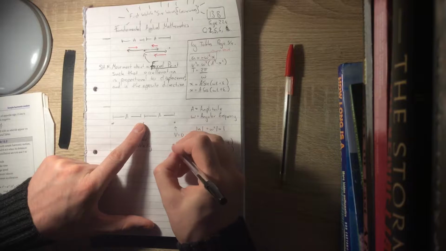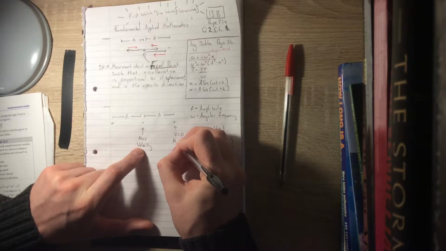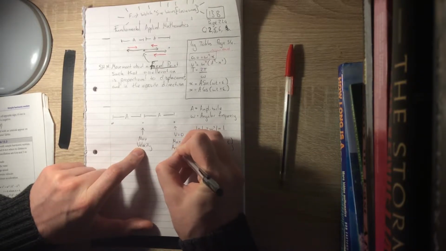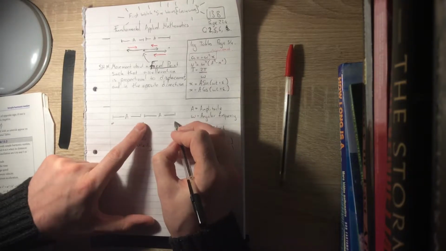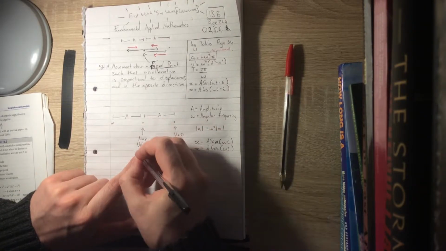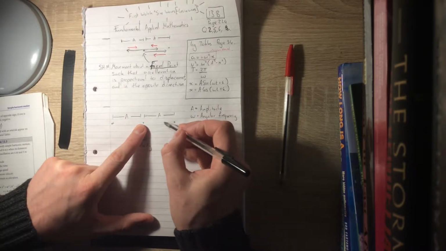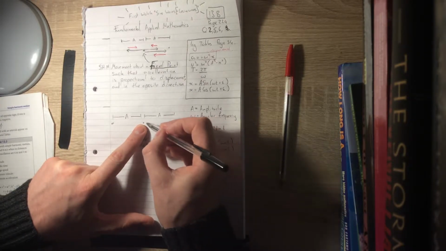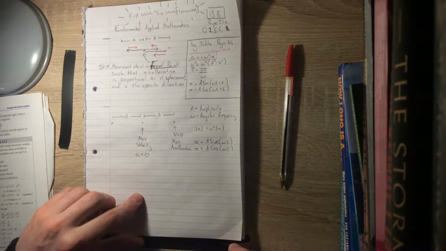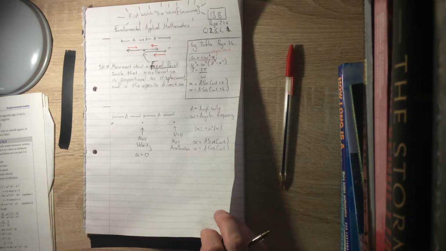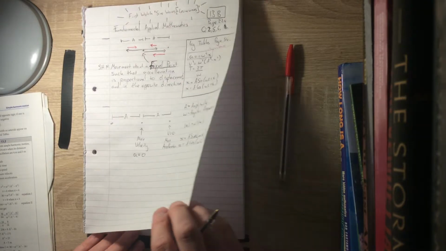Similarly, out here you have your maximum acceleration, just as you're about to turn around, and therefore your maximum force as well. In here, when the thing is moving in, it's accelerating less and less and less. As it crosses this point, the acceleration will be 0. And we'll be using that fact later on with some of our questions.